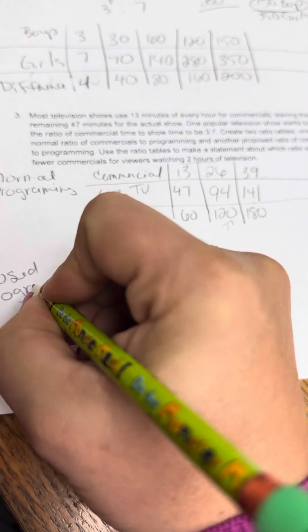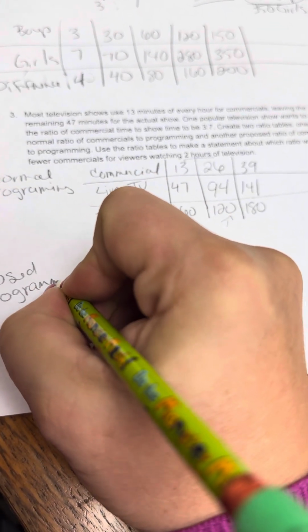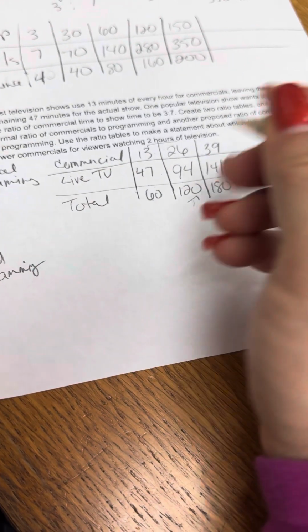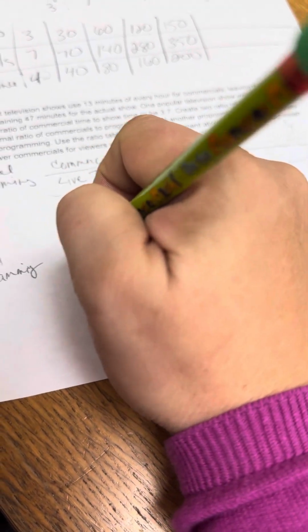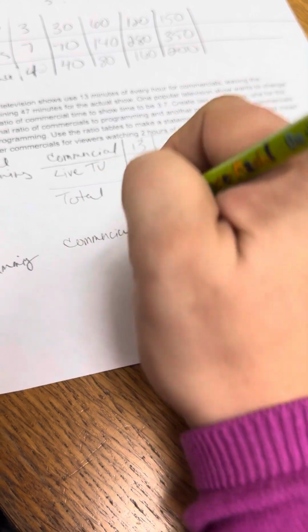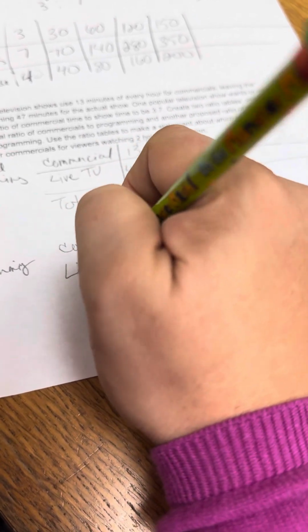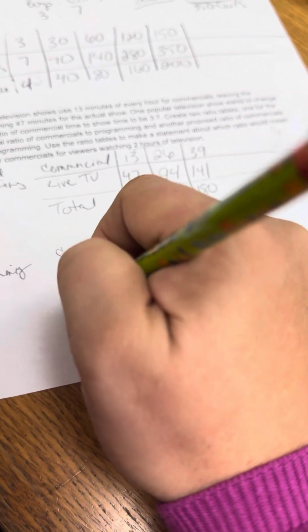Now we're going to look at the proposed programming. So we have our commercials, our live TV, and then we still need to figure out those totals.